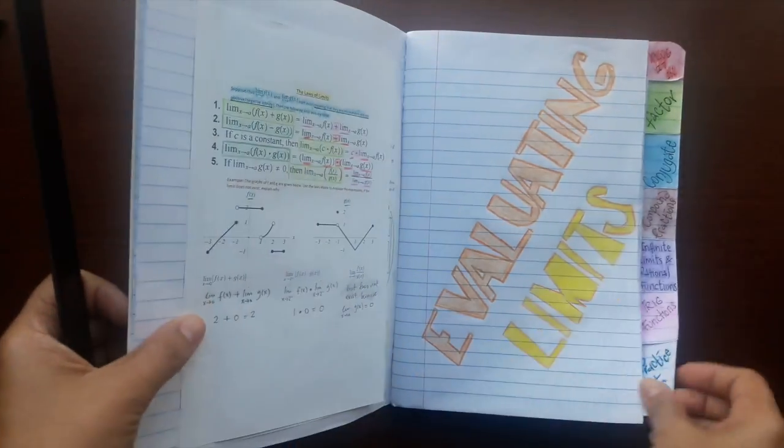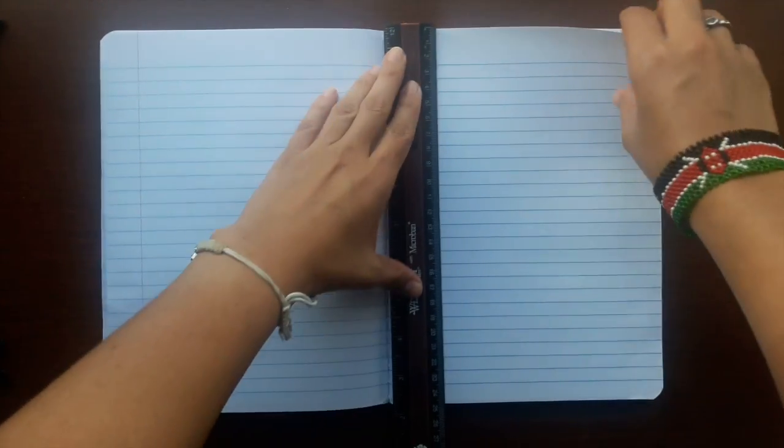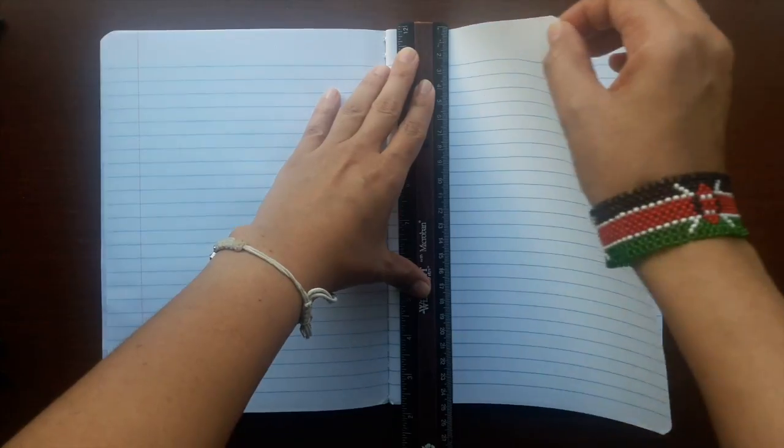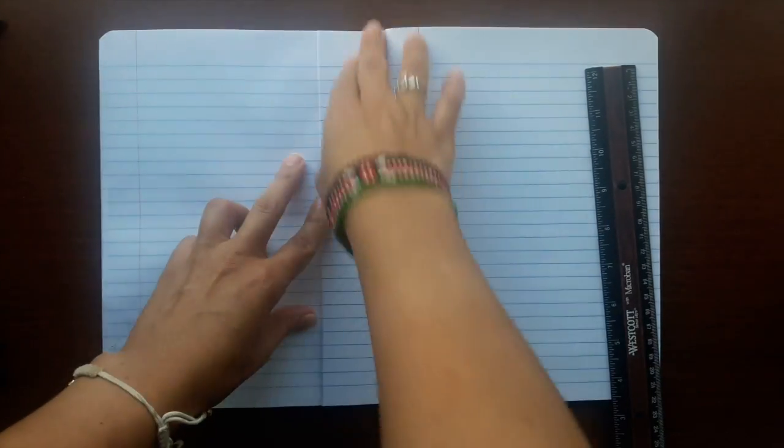Now we're going to take a look at continuity. On the next double page, you're going to take your ruler and leave a little more space than the margin, and tear it all the way down. Once you've done that, you're going to make tabs.